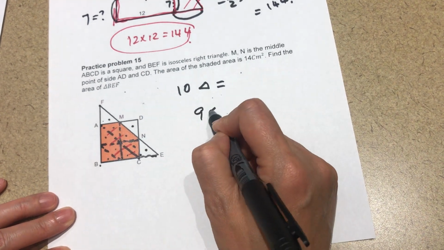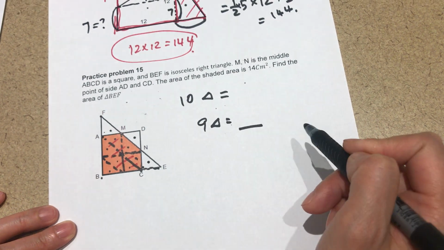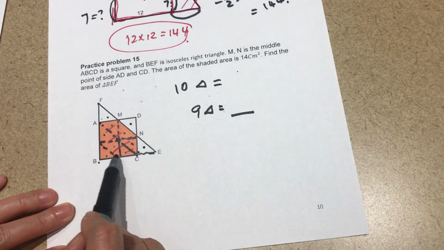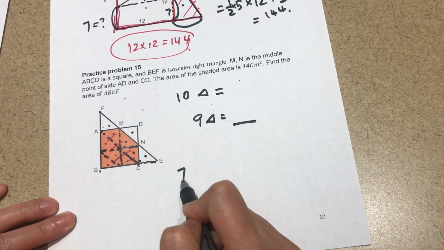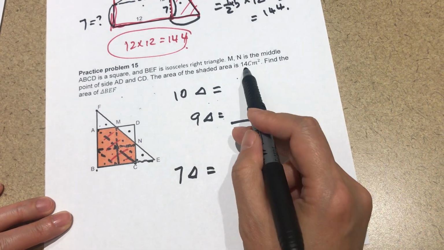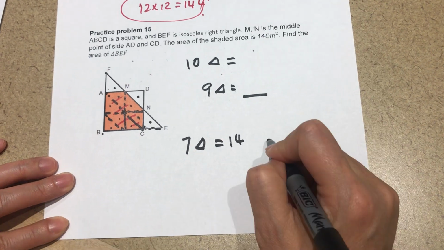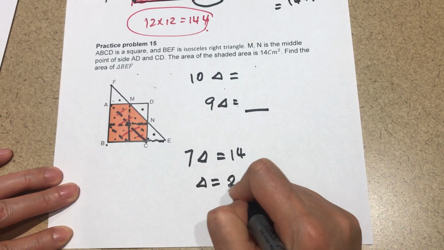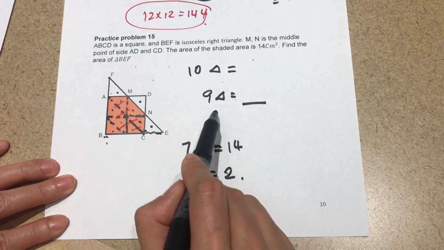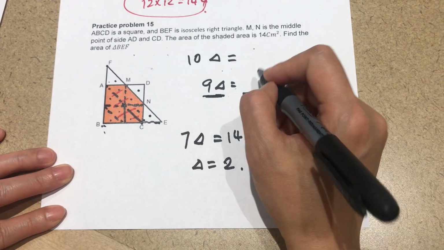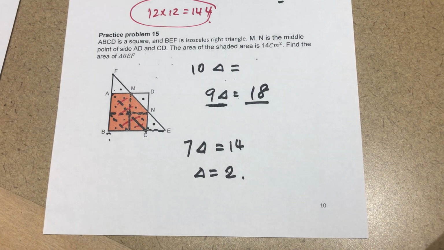BEF has a total of 9 triangles. This is the number we are trying to find out. For the shaded 7 triangles, the total area is already given to you. That's 14. So each triangle has an area of 2. So for BEF, you need to find 9 triangles. So that's why the number is 18.